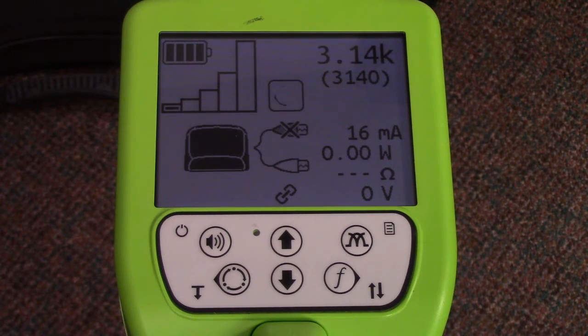This works great whenever we're having multiple utilities we need to locate on a site. We can hook to two separate utilities, select the lead that we want to trace first, trace that utility out to the end, remotely switch to the other lead, and then trace the other utility back to the transmitter, saving time where time is money.